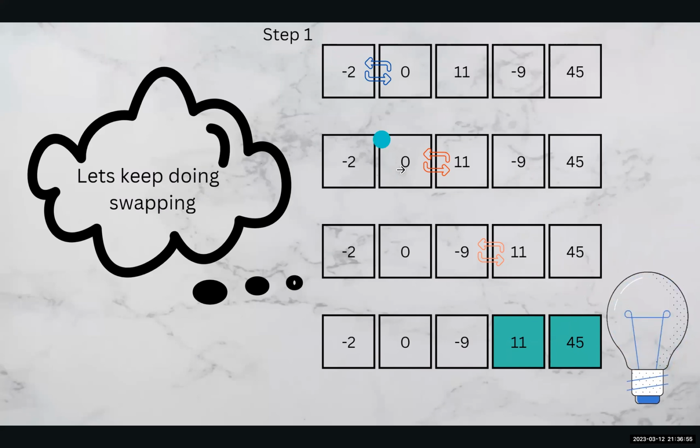Going further, 0 and 11. Both are in correct order. So we don't swap them. Now we move forward to 11 and -9. We swap them and they become -9 and 11. So we see that another element came to its correct position.